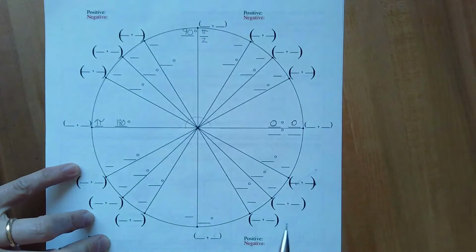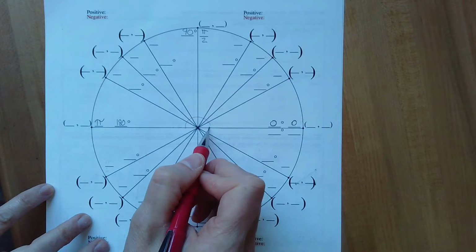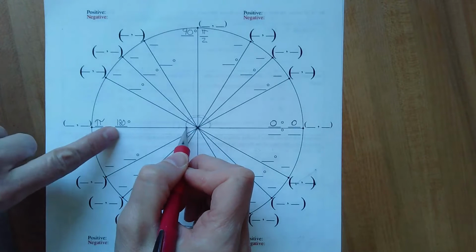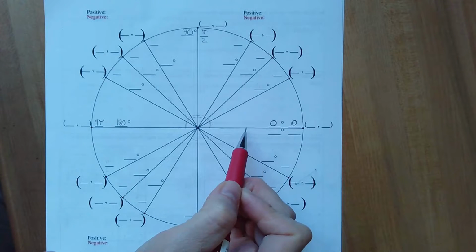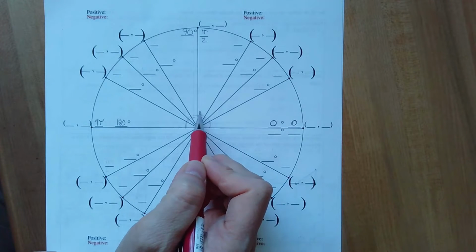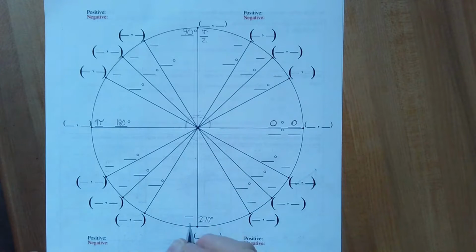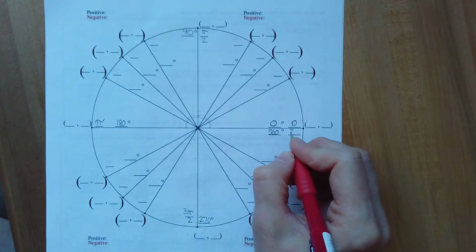pi over 2 radians. And now if I think about going up 90 degrees, and then I add another 90 to get to 180, I'm going to add another 90 to get down to 270. Or pi over 2, pi, 3 pi over 2 for the radians. Right? This is like 1.5 pi's, I guess. And then all the way back around is 360 degrees or 2 pi.